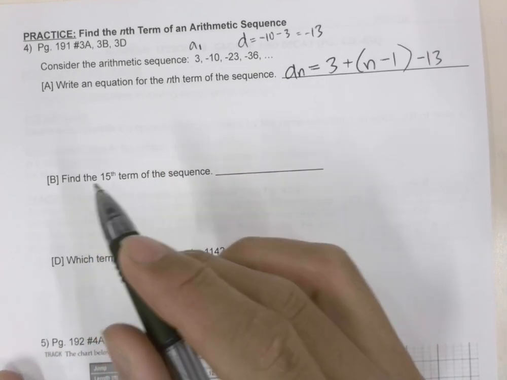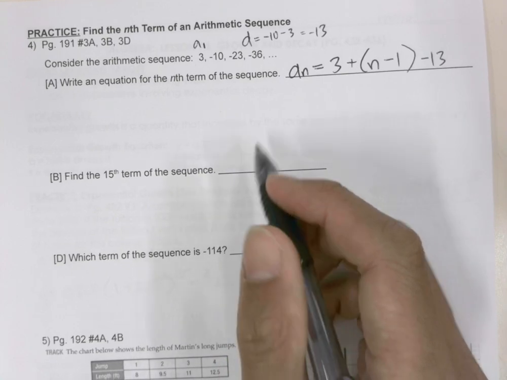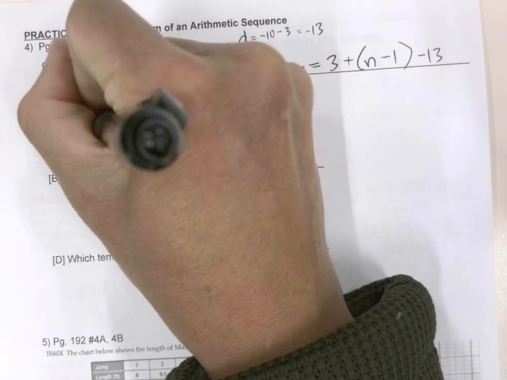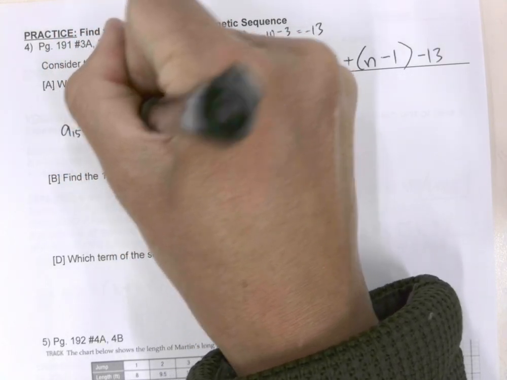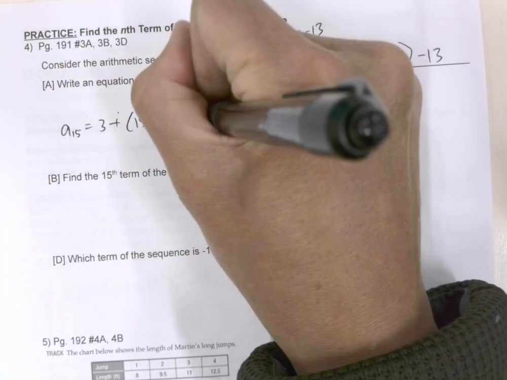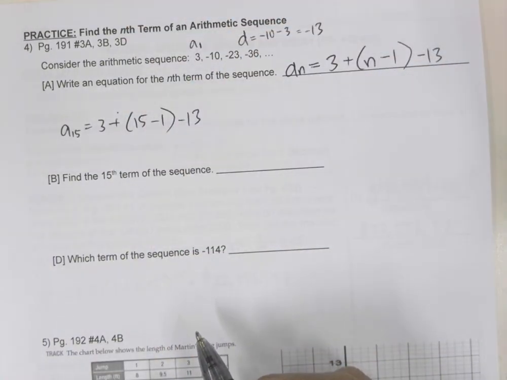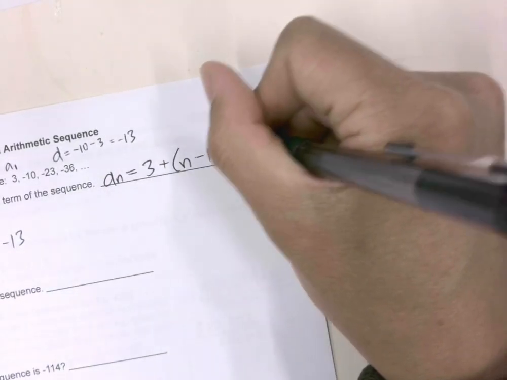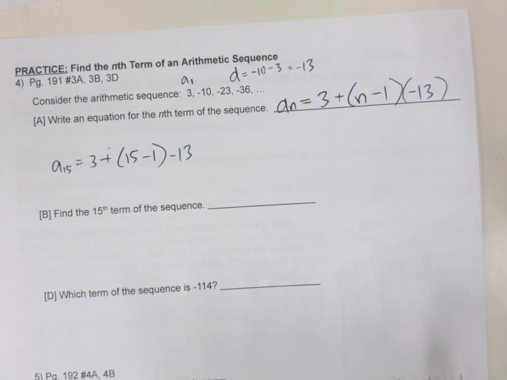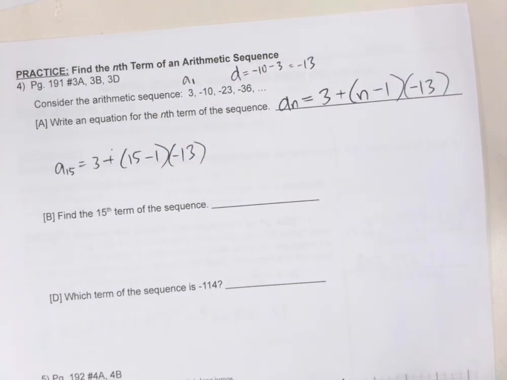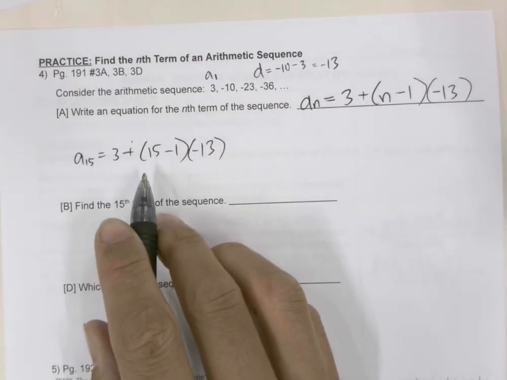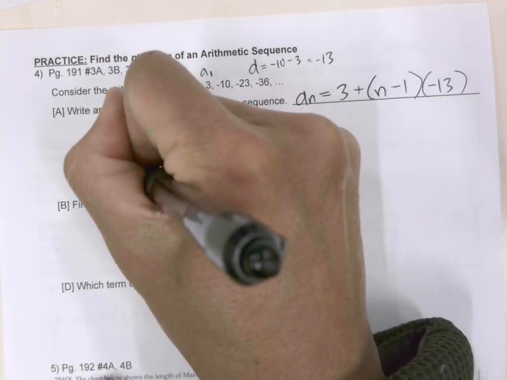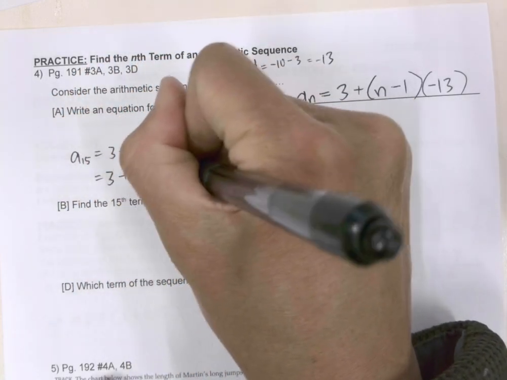It says here now, find the 15th term of the sequence. So let's go ahead and use our formula. A sub 15 is equal to 3 plus 15 minus 1 times the -13. That's a little bit confusing, so we could put parentheses around that and around that there. Right? So we can go ahead and do PEMDAS, and this is going to equal 3 plus 14 times -13.